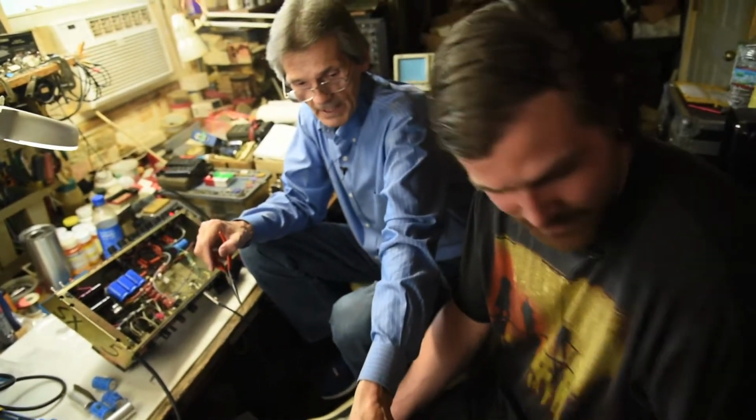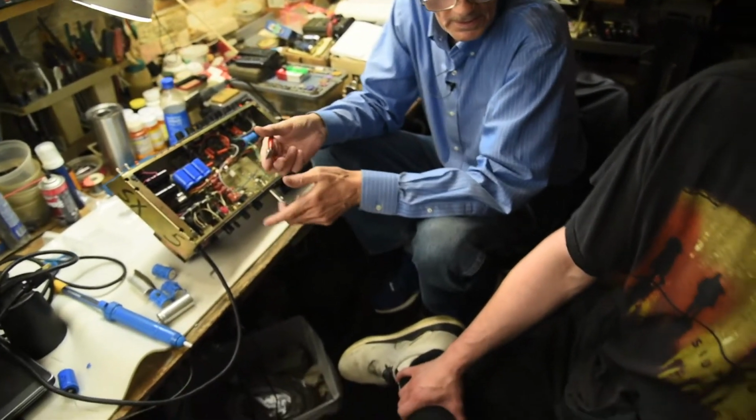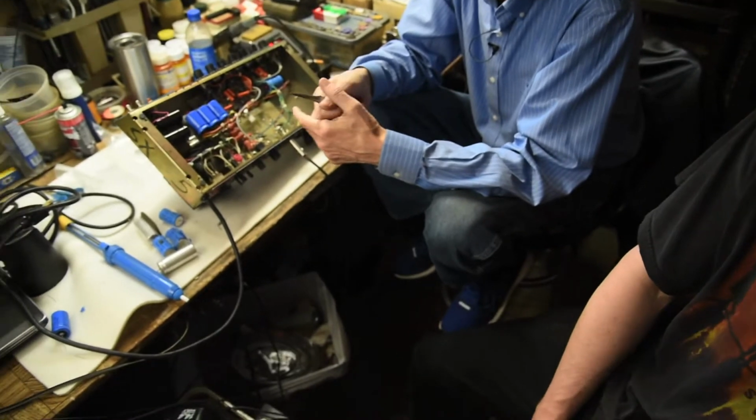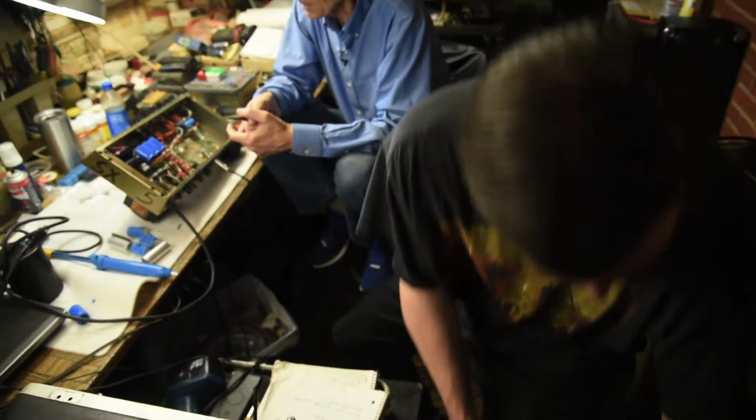No, I actually need to check that out. I haven't even checked it out yet. I think the schematic's laying right there. For your little thing, the Mark II C+? For the Mark IIB, and it's about the same amp.